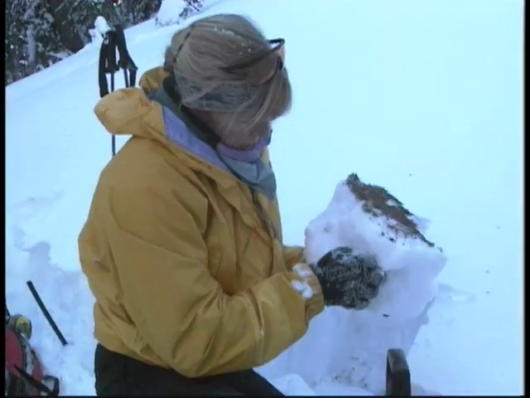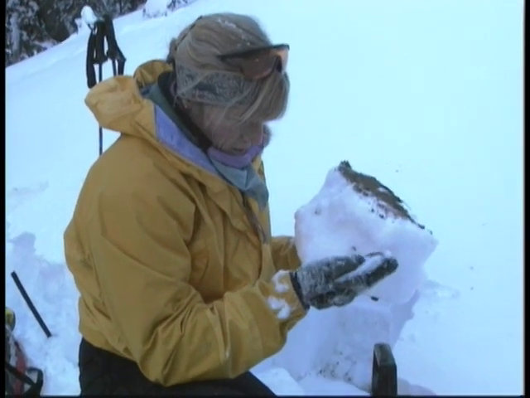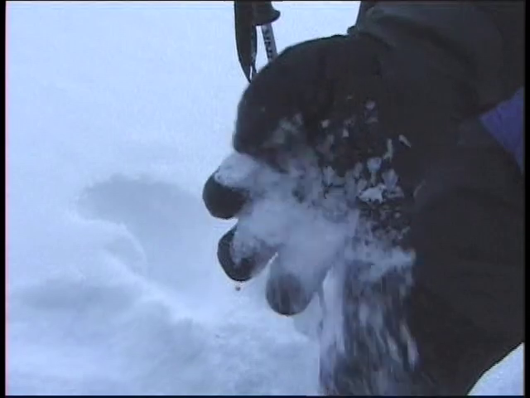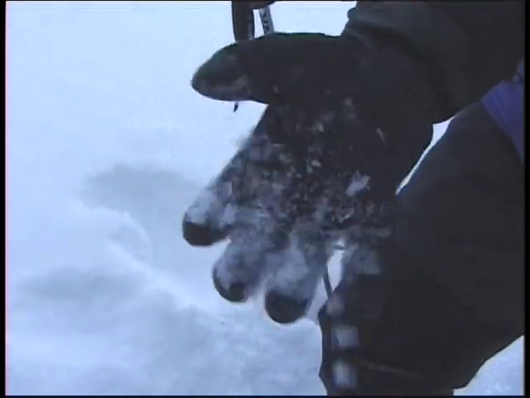Weak layers come in a variety of forms. Facets or sugary snow that develop near the ground are called depth hoar. Facets that form just beneath the snow surface are called near-surface facets, and facets that form on the snow surface are called surface hoar.